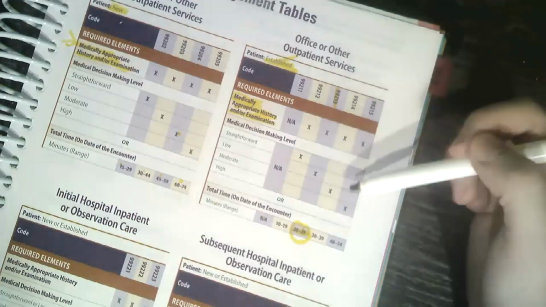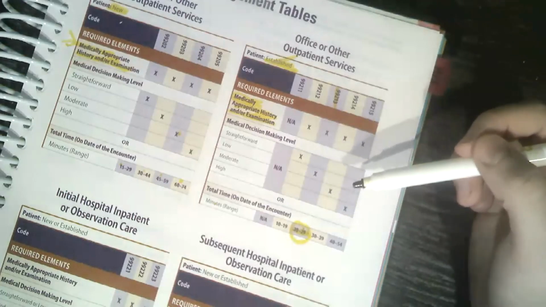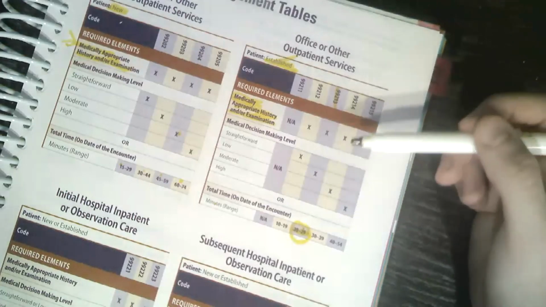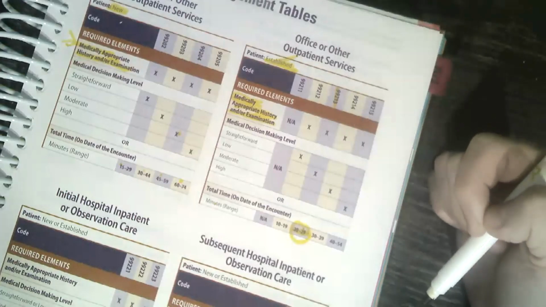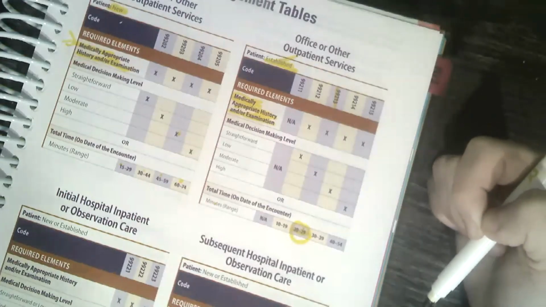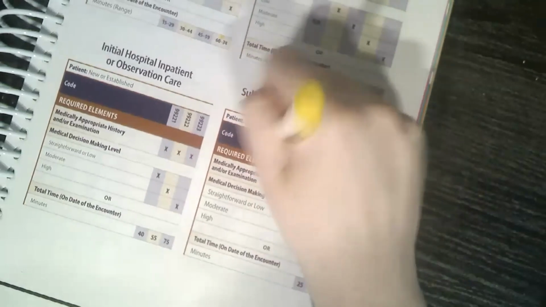And these are so helpful for the national exam because you will likely get a few questions that will say, a lot of information. It's going to be a subsequent hospital inpatient service, and it's moderate medical decision making. Okay, well, I can just come here and see, okay, well, one, new or established patient, doesn't matter.